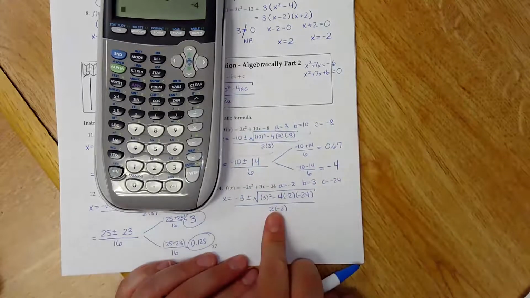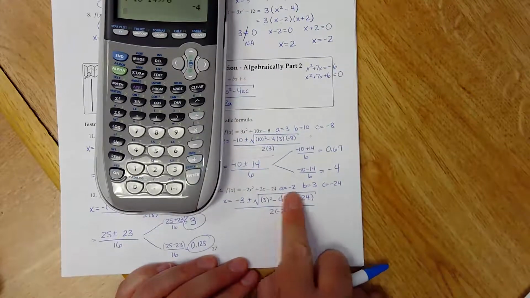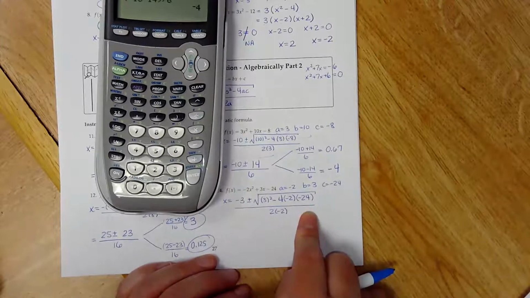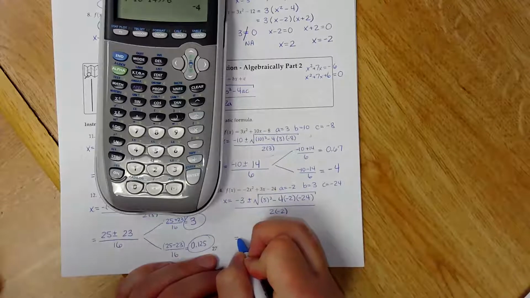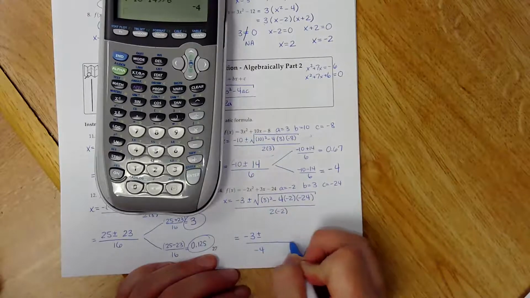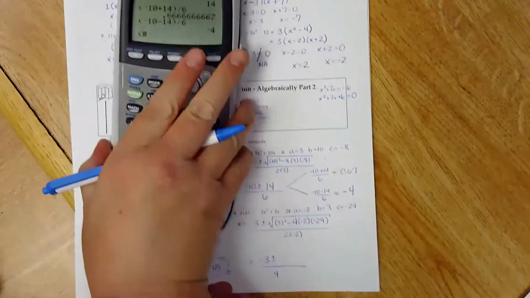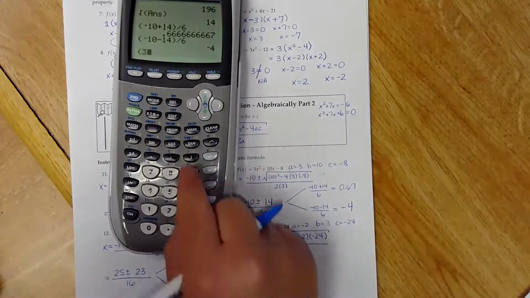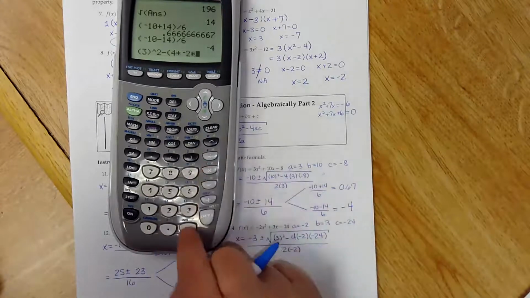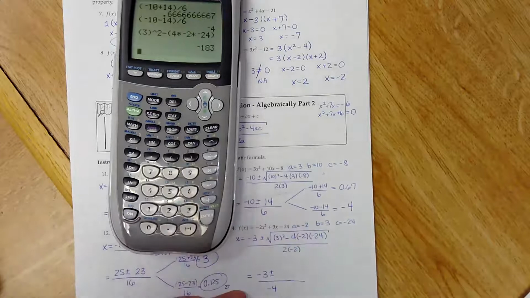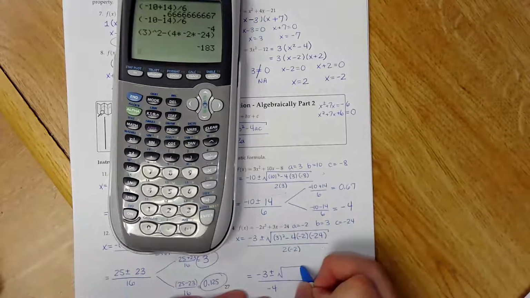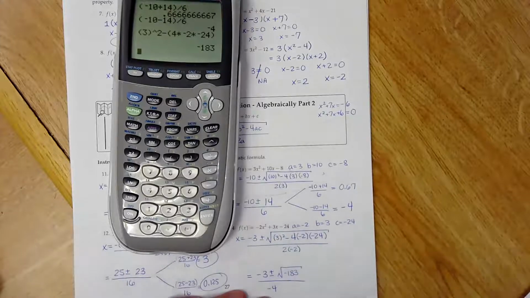All right, last problem on here. So A is negative 2, B is 3, C is negative 24. So I filled this in. And I want to look at what happens when we look at that part in the square root. So I have 3 squared minus 4 times a negative 2 times a negative 24. That gives me a negative number. So I have the square root of negative 183.